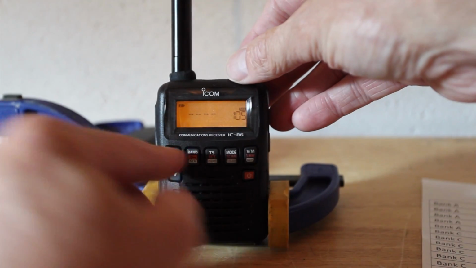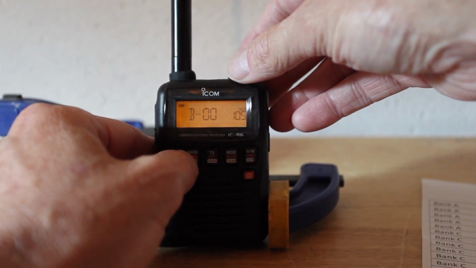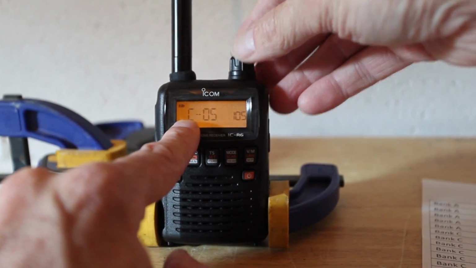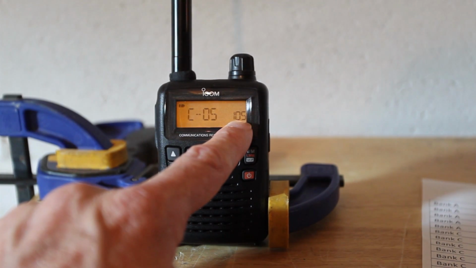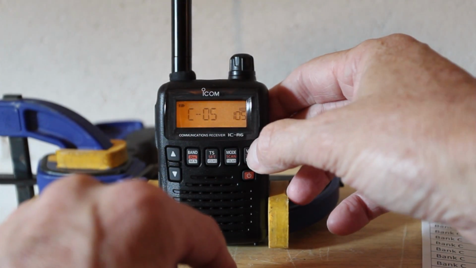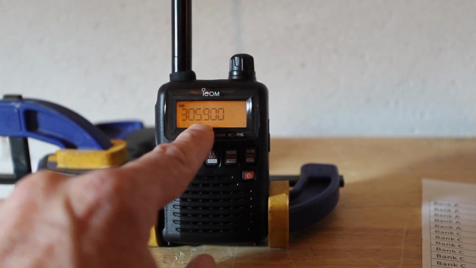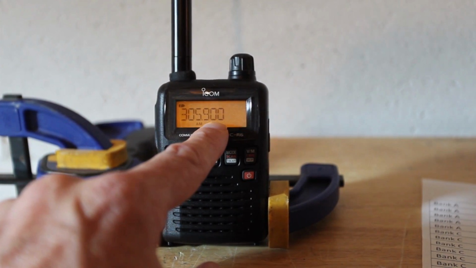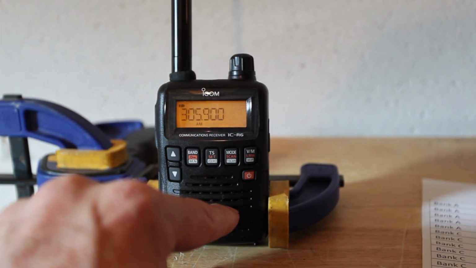So I'm going to also hold down this mode button because I want to designate the bank. So I'm going to hold down the band key, and I'm going to get it to bank C, because all my Blue Angels is in bank C. It designated to 105, which is the memory channel. And I hold that down. Bang, there it is. 305.9 is now in memory channel 105 on bank C.